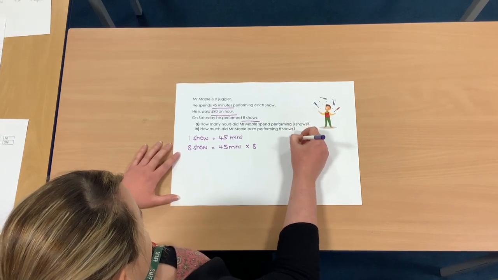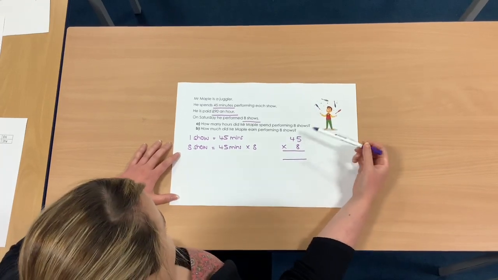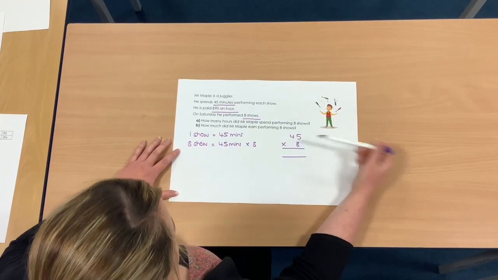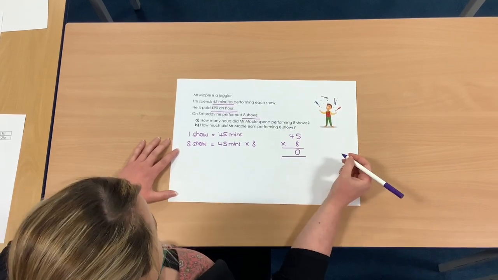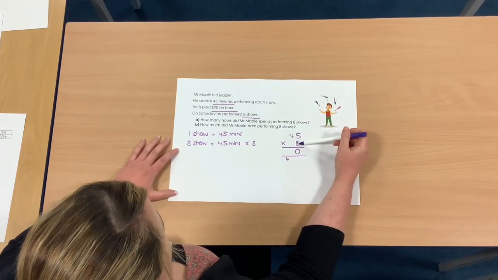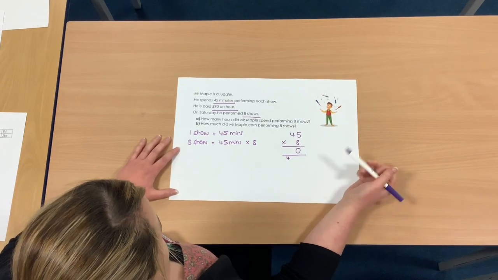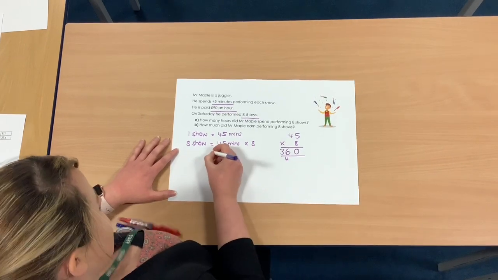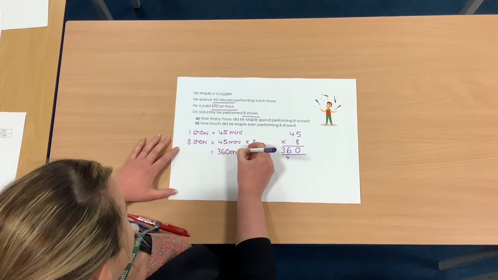Okay, so I'm going to do that over here. So I'm going to set it out just like we did in week 3. Okay, so I'm going to start off with my ones. I'm going to do 5 ones times by 8, which is 40. Okay, my 40 ones, I'm going to regroup them for 4 tens. So I'm going to put that underneath. And then I've got 4 tens times by 8, which will be 32 tens. Add on my 4 tens is 36 tens, giving me the answer of 360. Okay, putting that back into my question, so it'll be 360 minutes.